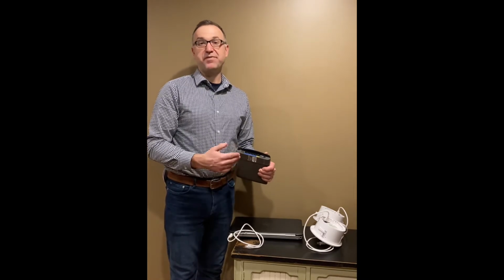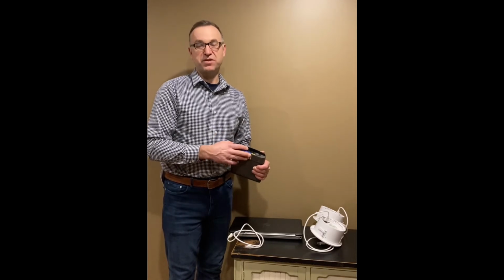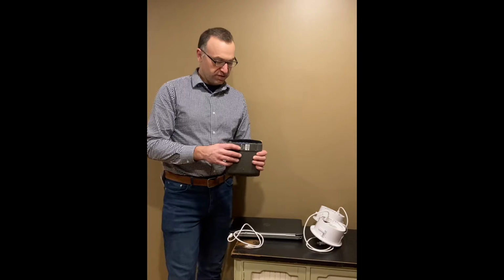Now, there's a difference between a router and a switch. You can look that up and see the differences. For this application, I'm just going to use the word switch, because on most commercial projects you're just going to hear the word switch.